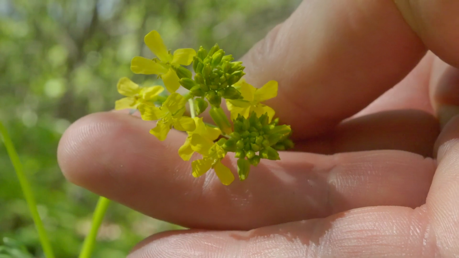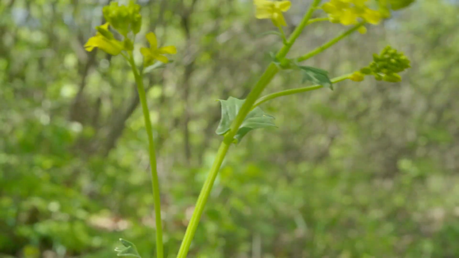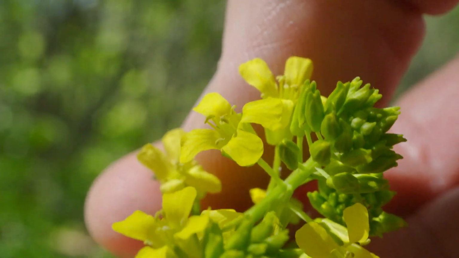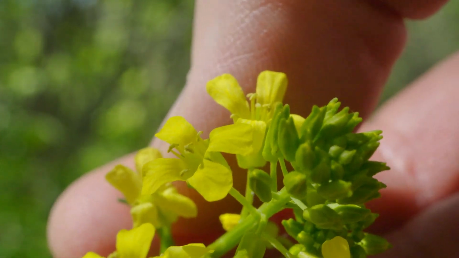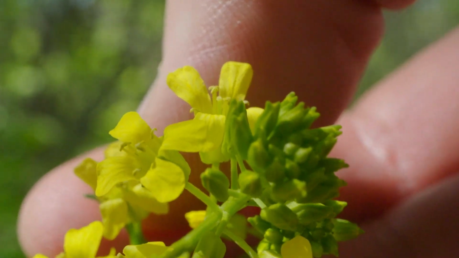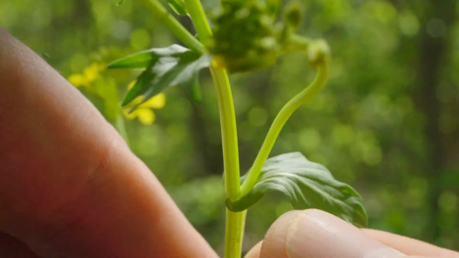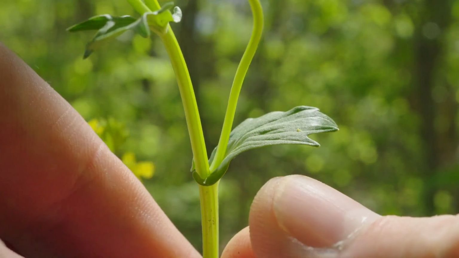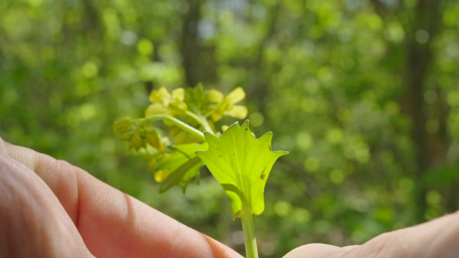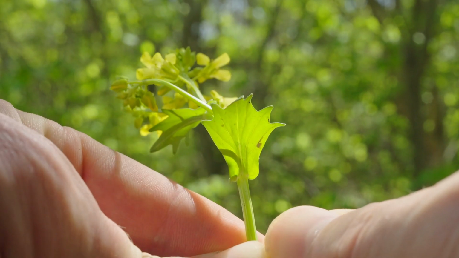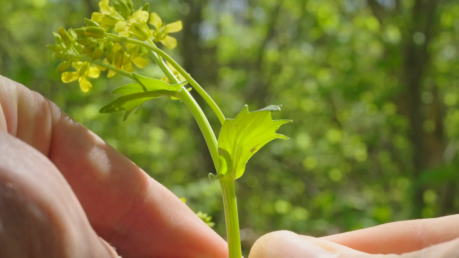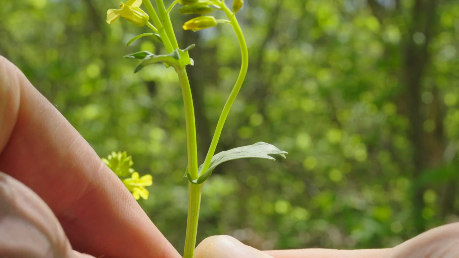The upper stems on this plant terminate in racemes of yellow, cross-shaped flowers consisting of 4 petals, 6 stamens with yellow to light brown anthers, and a single pistil with a thick style. Its upper leaves are alternately arranged and are toothed or shallowly lobed. This plant is native to Eurasia and North Africa.